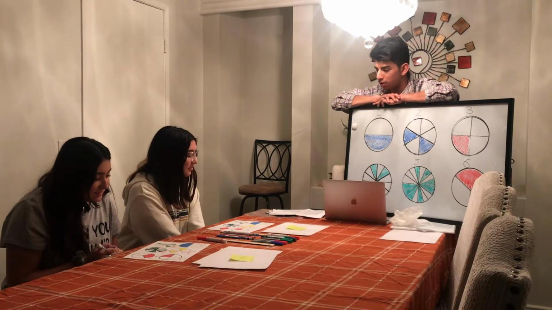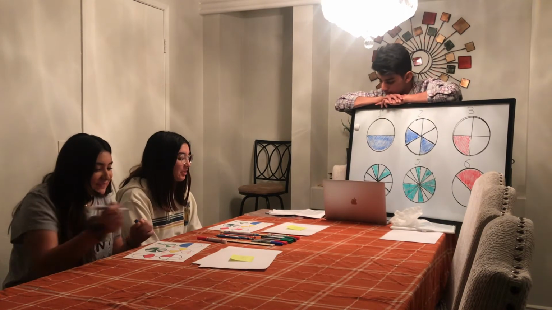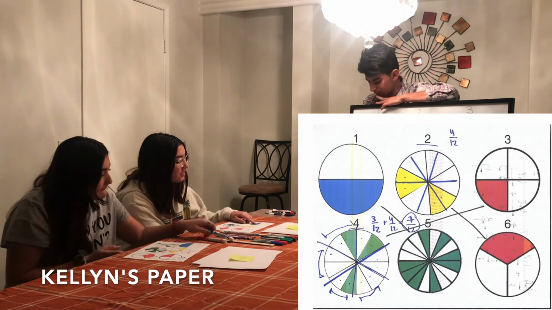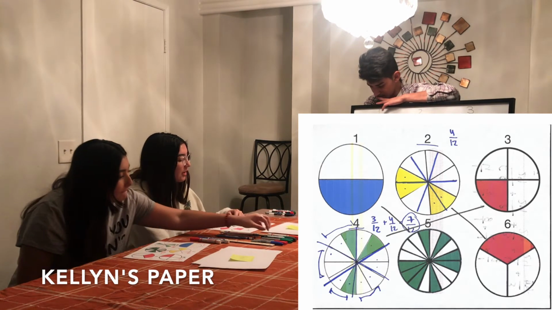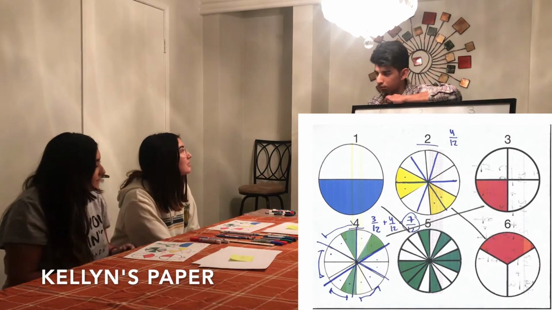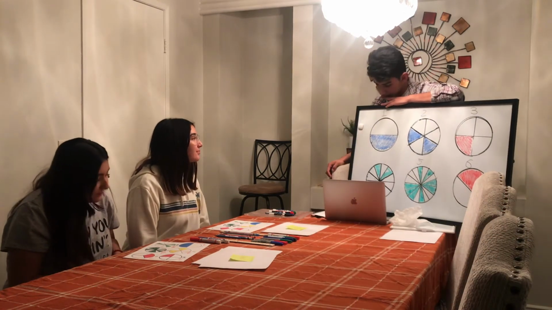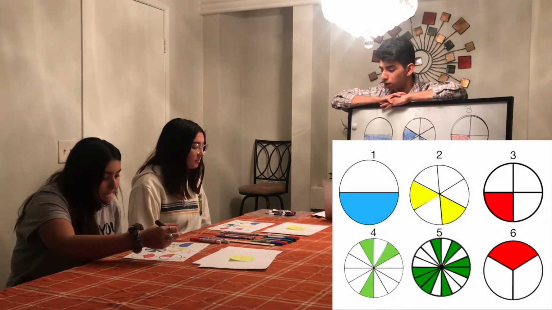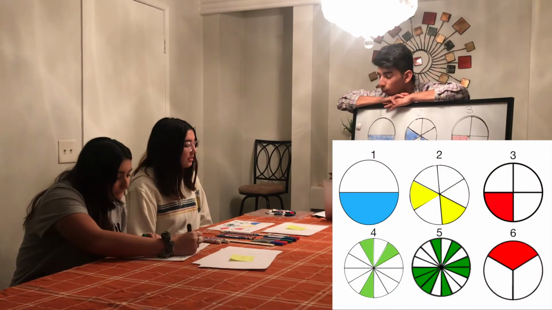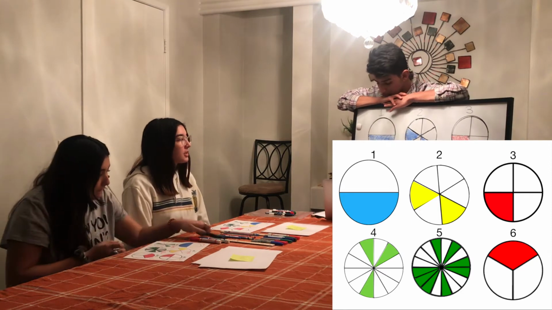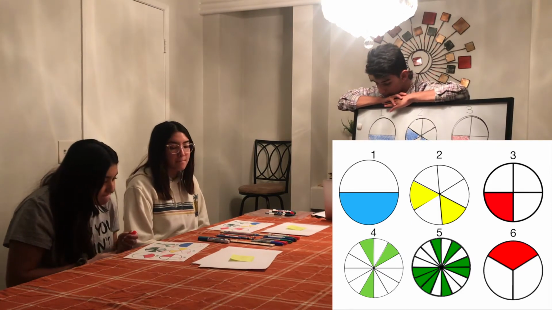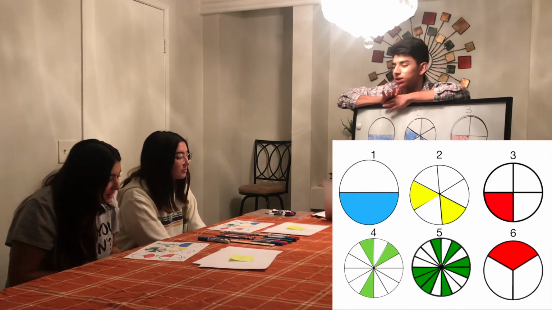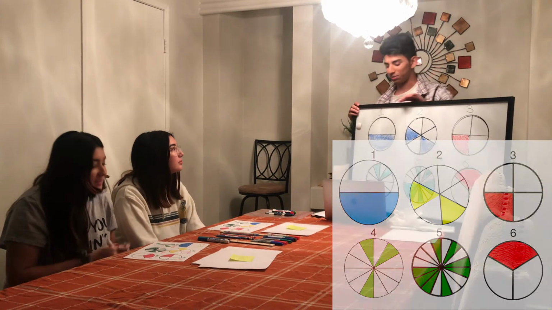And Kellyn, did you notice anything different? It would be kind of similar to what Karla said, but we just matched up the charts that were also the same when simplified. All right. Kellyn, what is the fraction for circle number 3? 1/4. 1/4. Okay. And Karla, what is the fraction for circle number 4? 3/12. 3/12, and that can be simplified to 1/4.